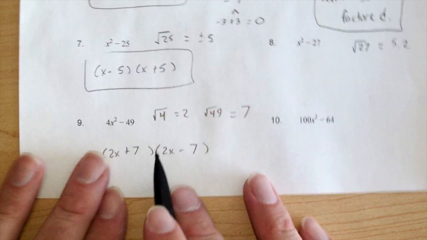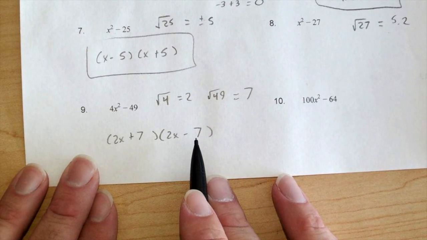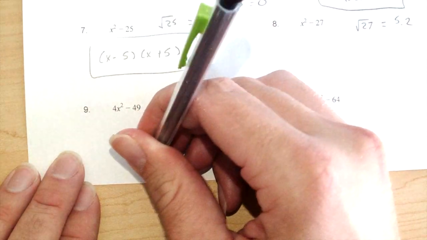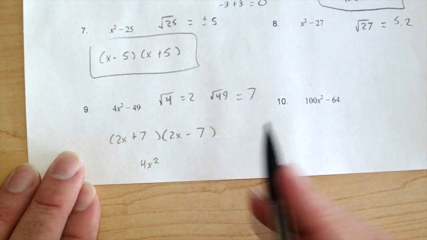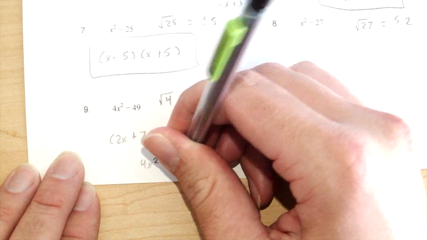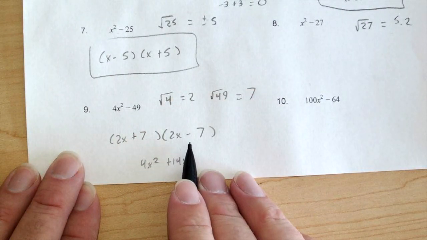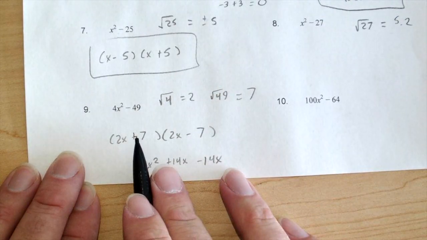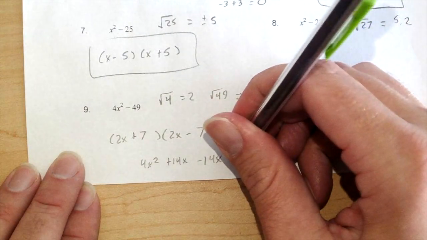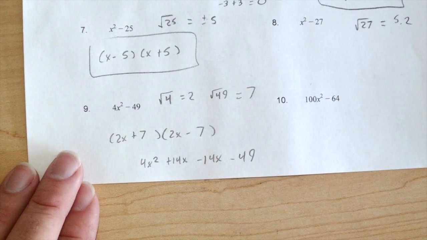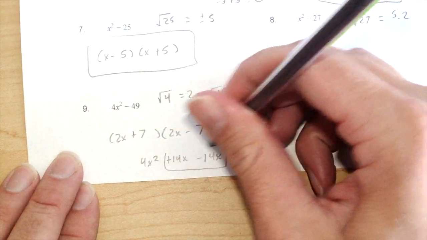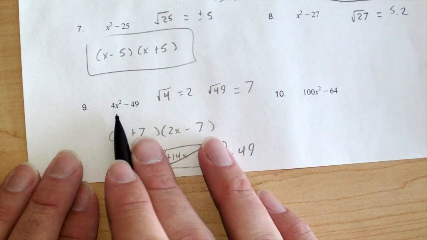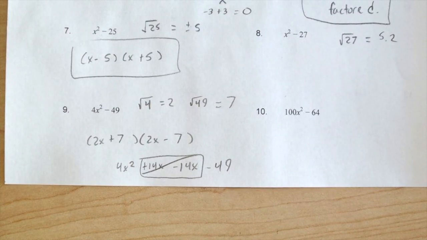And very quickly, let's FOIL this to make sure we understand why this works so well. 2x times 2x gives you 4x squared. 7 times 2x gives you 14x. 2x times negative 7 gives you negative 14x. And then 7 times negative 7 gives you negative 49. So the middle cancels out because 14 minus 14 is 0. So we have 4x squared minus 49.